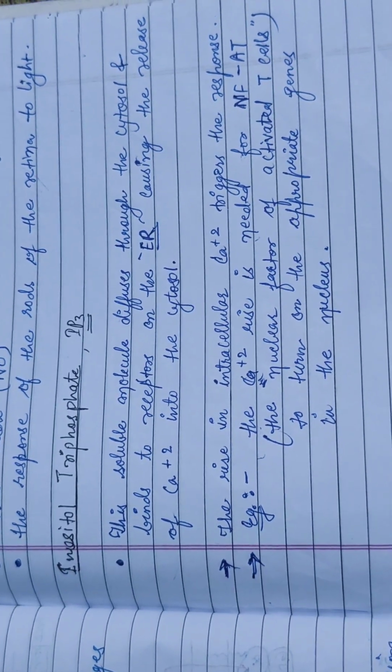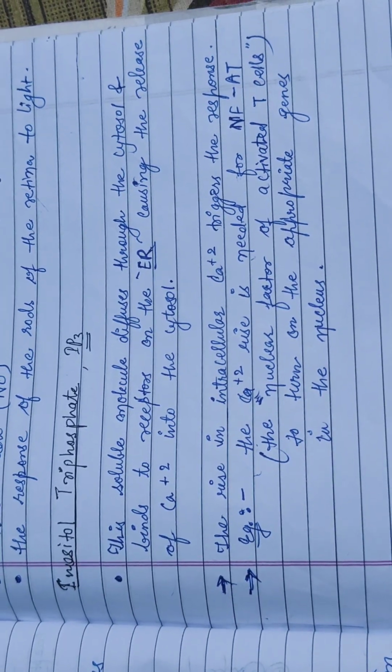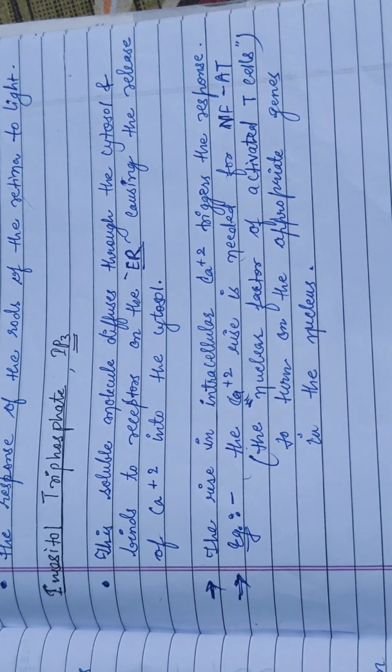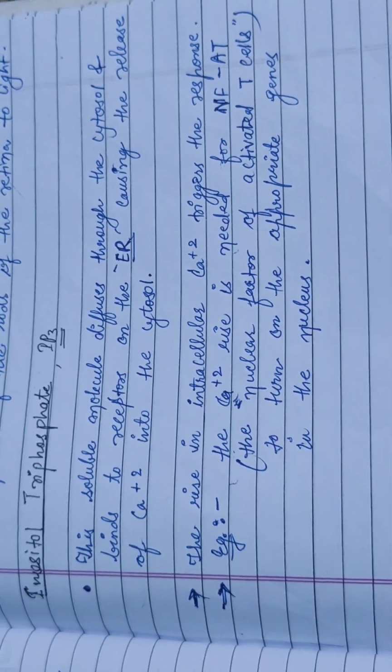Inositol triphosphate is a soluble molecule that diffuses through the cytosol and binds to a receptor on the endoplasmic reticulum, causing the release of calcium into the cytosol. So this is all about the receptor, the G protein, cyclic AMP, and the regulation.